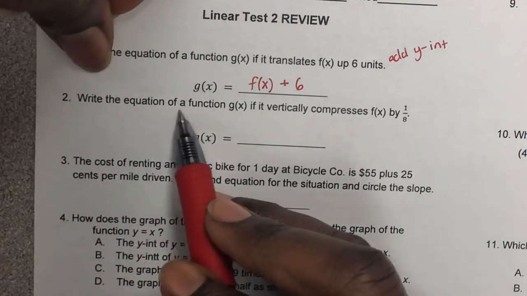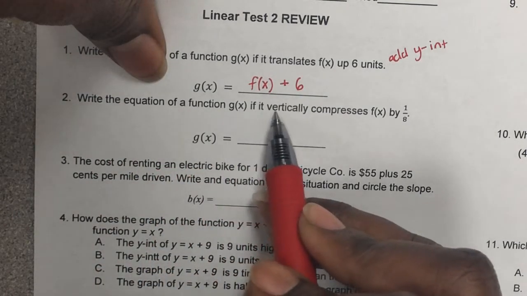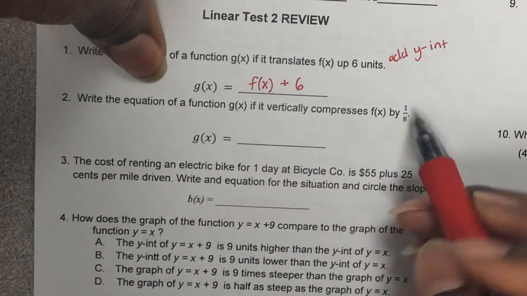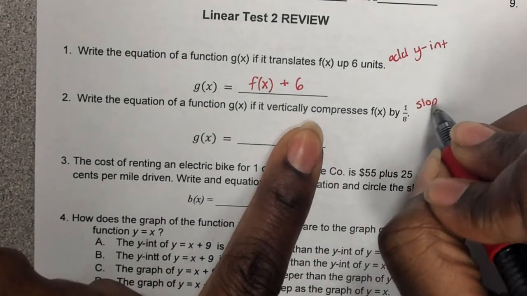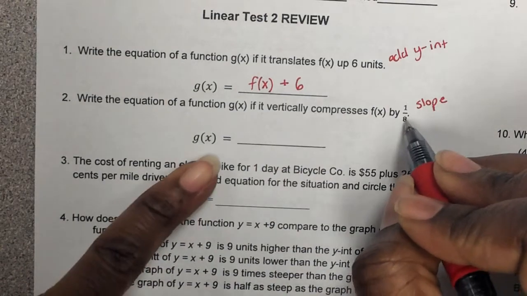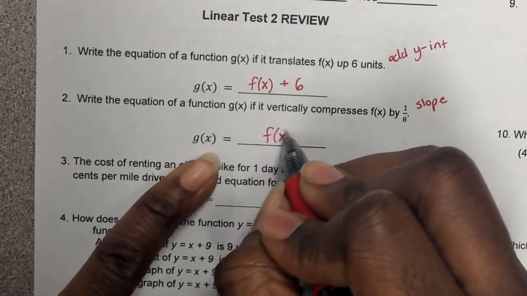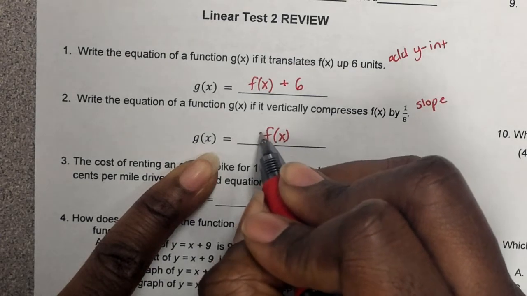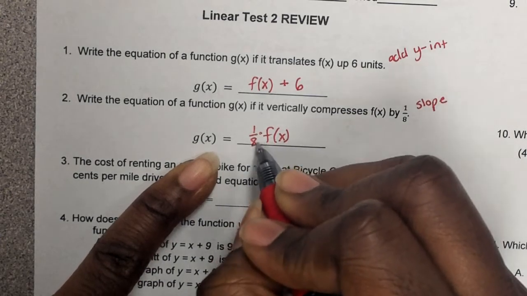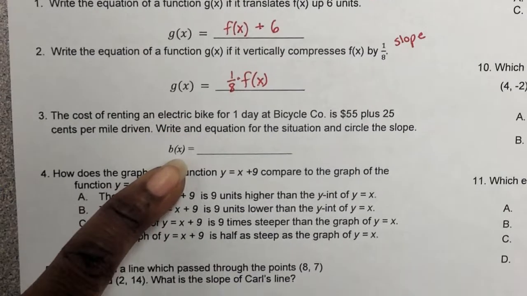This one says write the equation of a function g of x if it vertically compresses f of x by an eighth. Vertically compressed means I'm changing my slope. I need to multiply by an eighth. So I'm taking f of x. I'm not going to put plus. No, I am multiplying to compress it. I'm going to be multiplying it in the front: 1/8 times f of x.